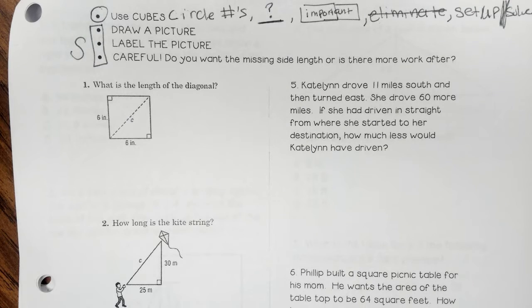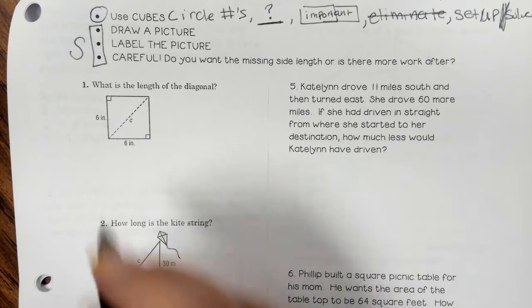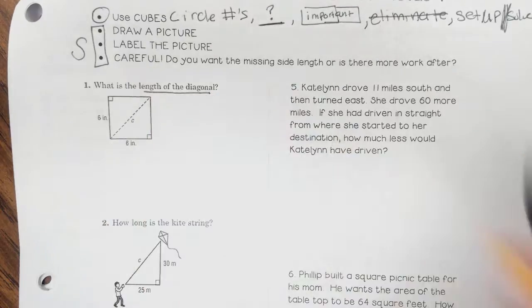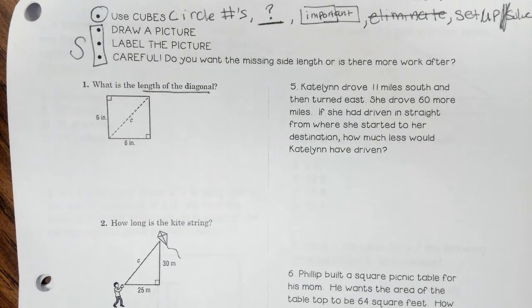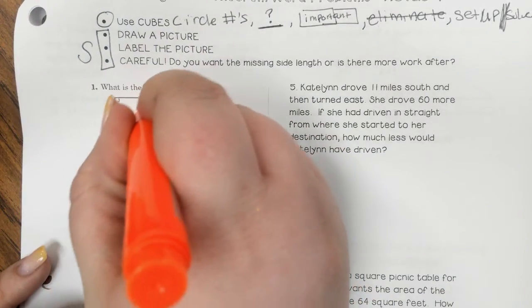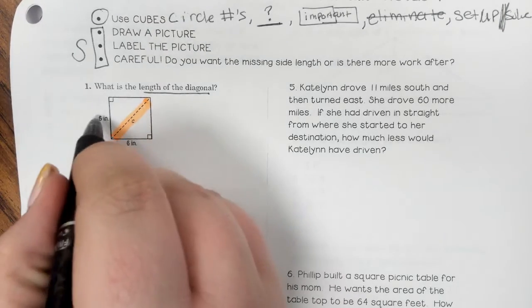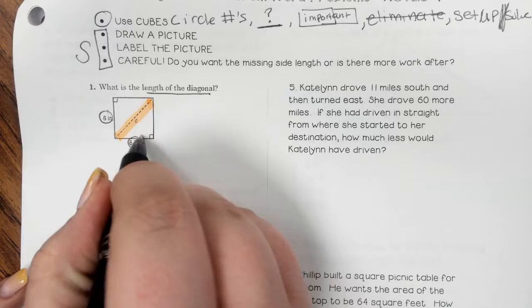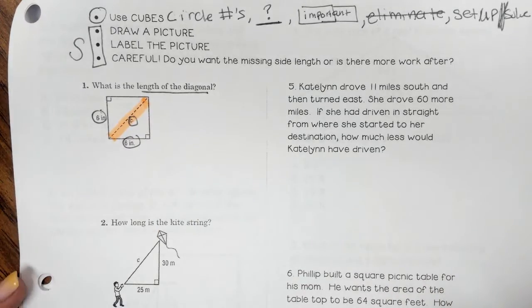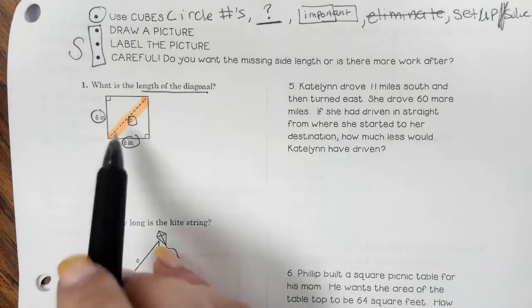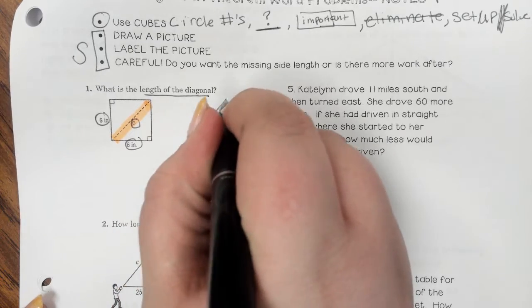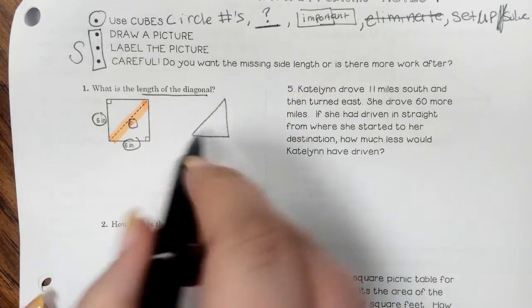The question says, what is the length of the diagonal? So the question's asking me for the length of the diagonal that they've got labeled right there. So I want to know what C is. My important numbers are 6 inches, 6 inches, and C, measured in inches, because that gives me the dimensions of my right triangle.